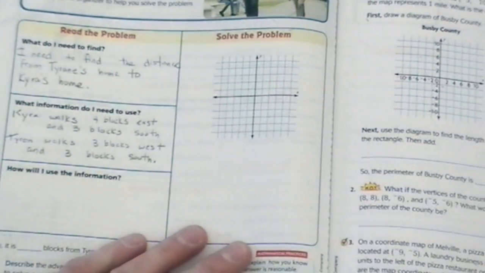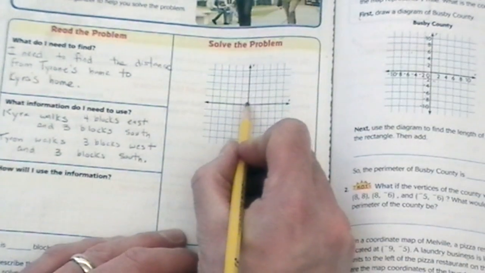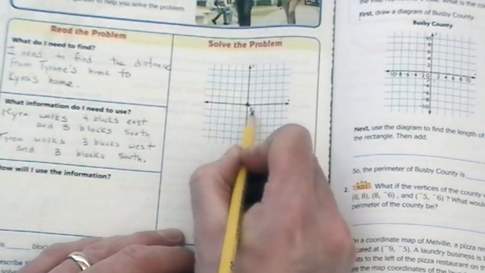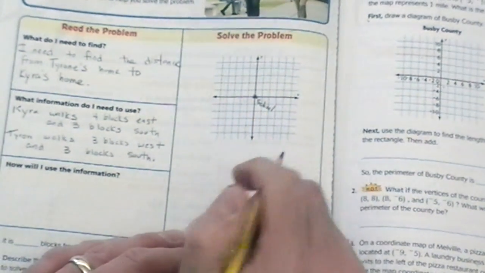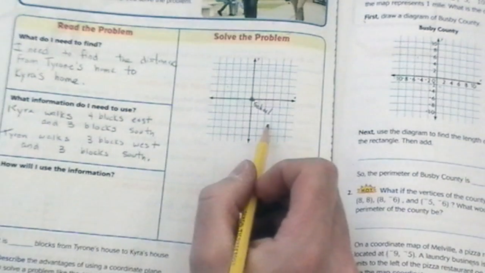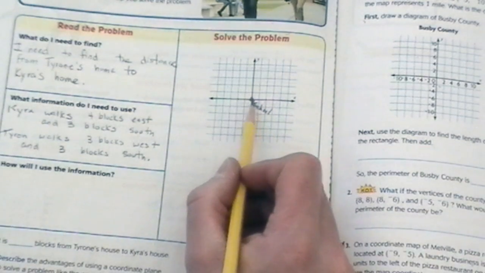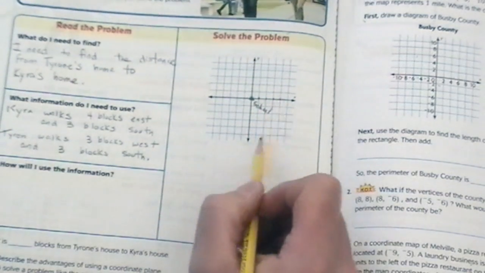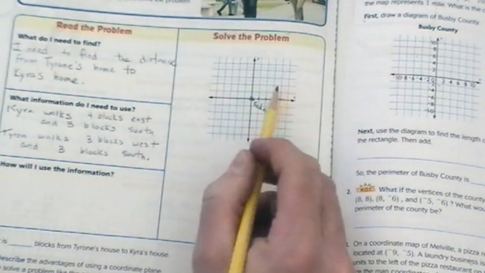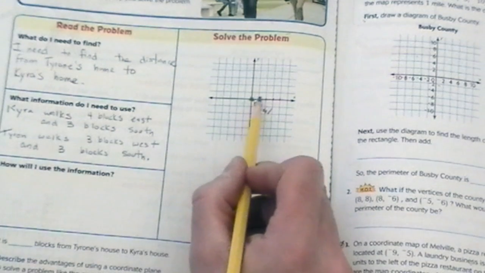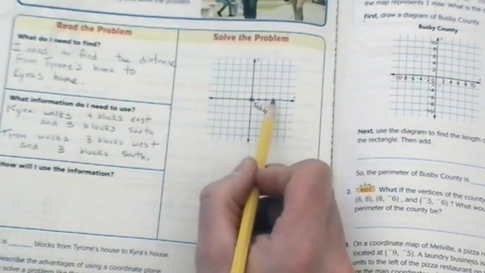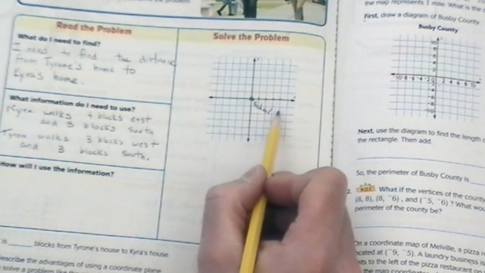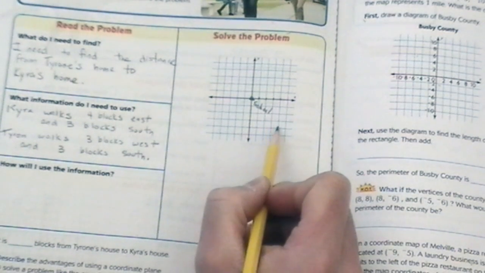So let's say that the school here is the origin point. So we'll label this SCHOOL for school. Kyra walks 4 blocks east. So let's say each one of these units here equals 1 unit. So Kyra's going to walk 4 blocks east. 4 blocks east. 1, 2, 3, 4. And then 3 blocks south. 1, 2, 3 blocks south.